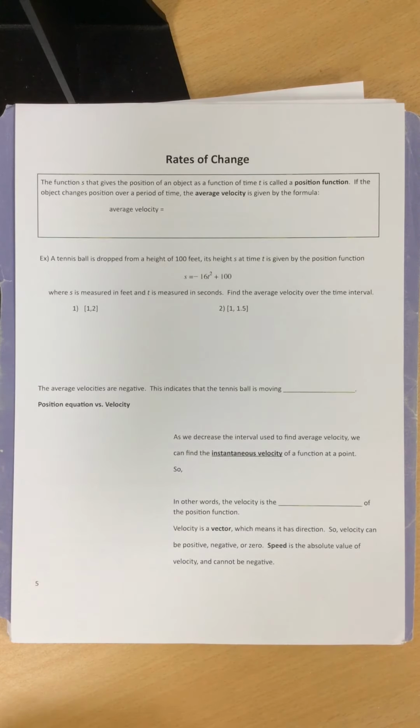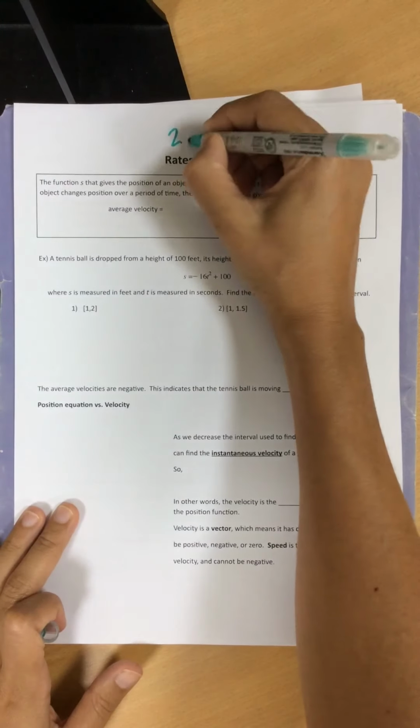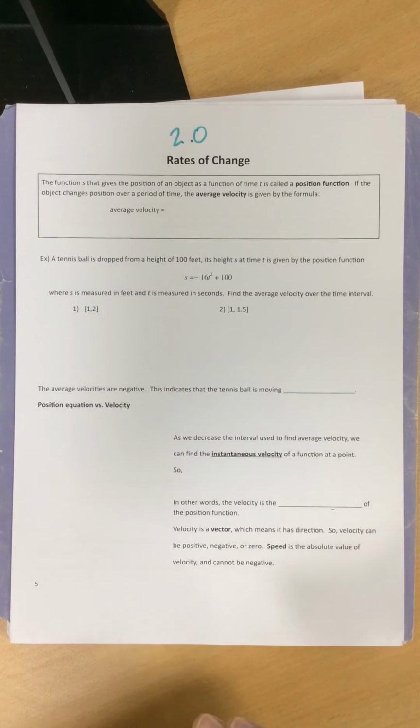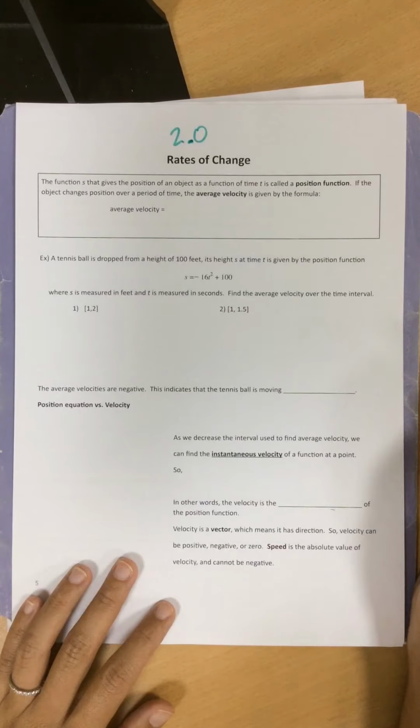All right, here we're back for more rates of change, your first lesson for Unit 2. I'm calling this topic 2.0 because I thought the definition of a derivative was going to start out with that. I decided to do this first because it connects Unit 1 to Unit 2. So this is like 2.0 before we learn about the definition of a derivative.